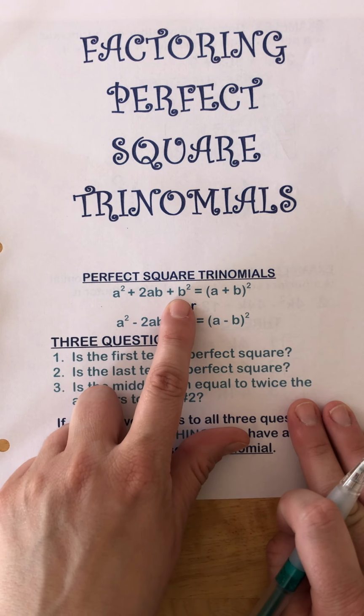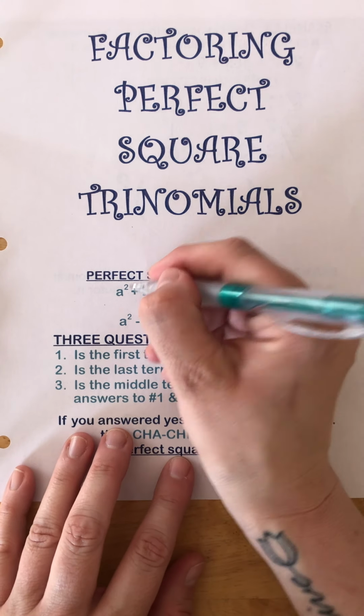So let's look for just a minute back at this pattern, because we have 2 patterns. What's the difference between those patterns? This right here.